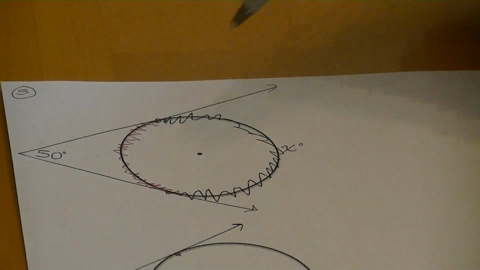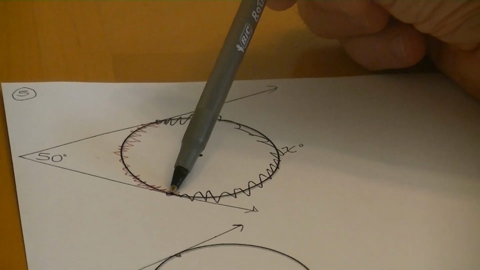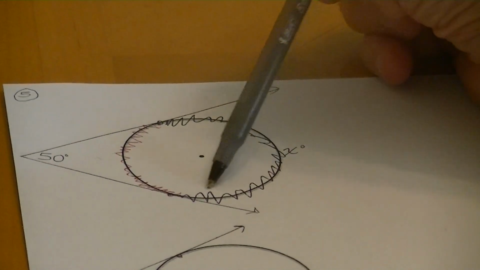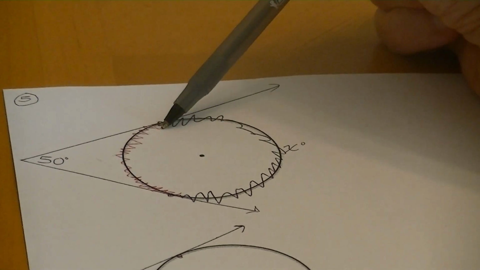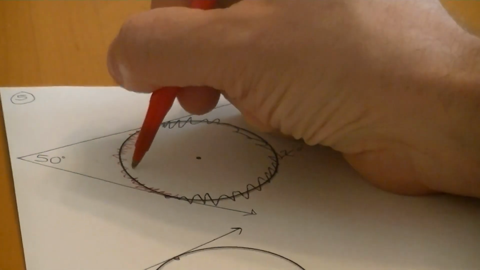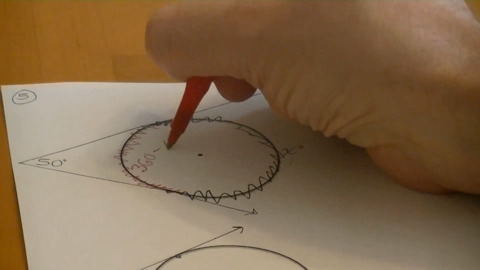So here we are. If this was 200 degrees, you would all know this was 160. 360 minus this one gives us that one. So that's what we can write for this arc. This arc is 360 minus this one.